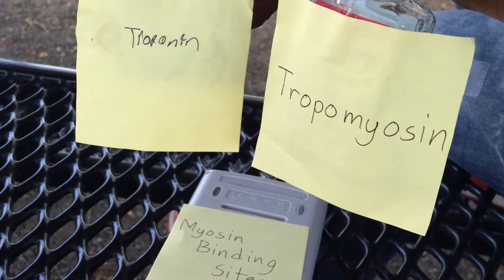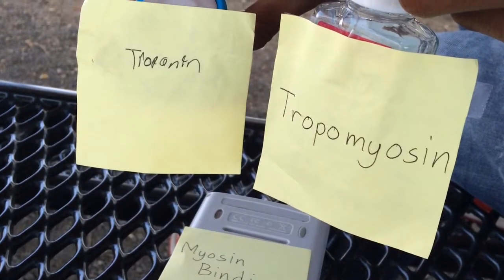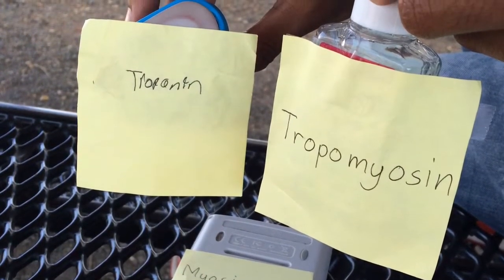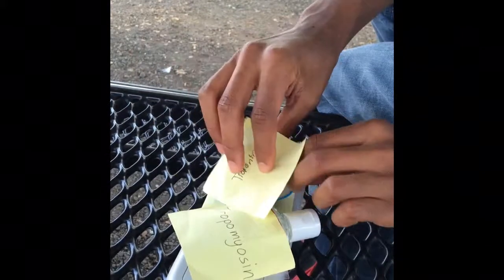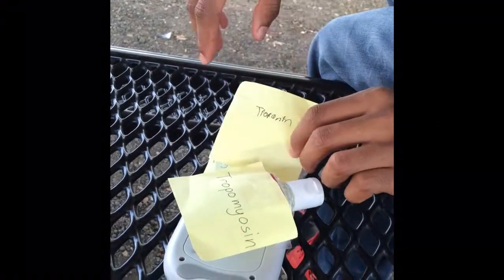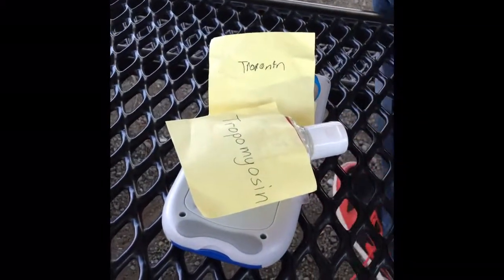In the event where there are no longer any action potentials, the amount of calcium ions in the sarcoplasm decreases. After that, the troponin-tropomyosin complex moves to the initial location it started from, meaning the myosin binding sites are blocked, causing the muscle to relax.